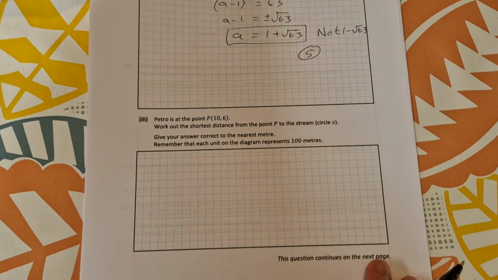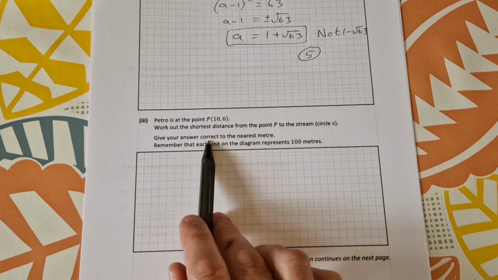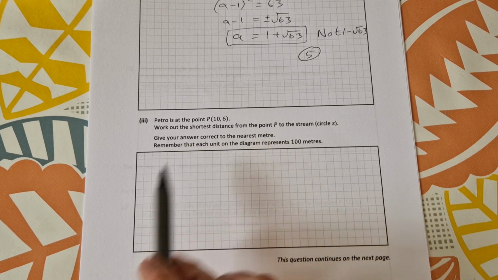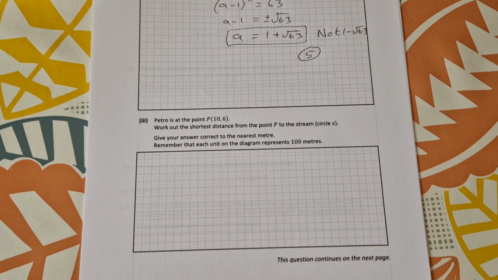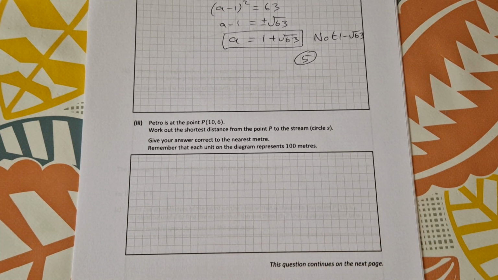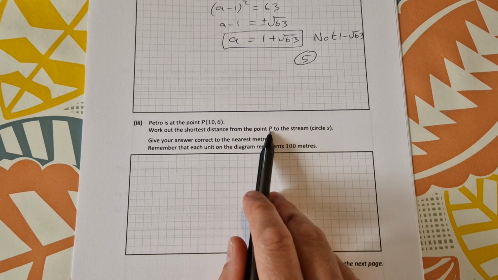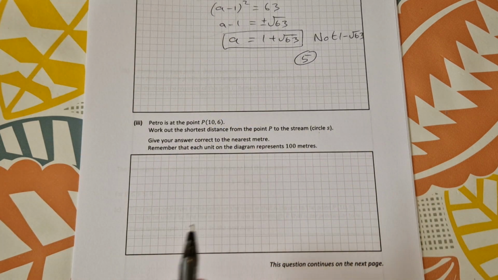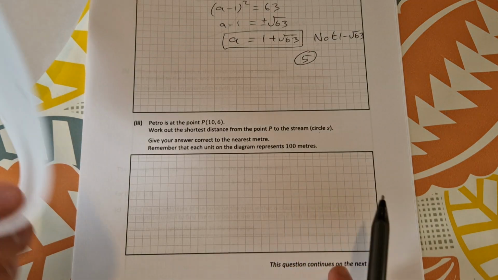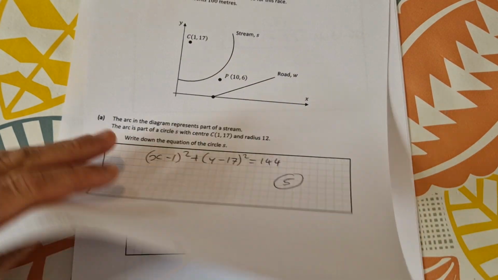Petro is at the point (10, 6). Work out the shortest distance from the point P to the stream. Give your answer correct to the nearest meter. Remember that each unit on the diagram represents 100 meters, so they're trying to save you the last couple of marks there so that you don't lose out. We're working out the shortest distance from the point P to the stream. What we can do there is find the distance between P and the center of the circle, and then take away the radius of the circle.